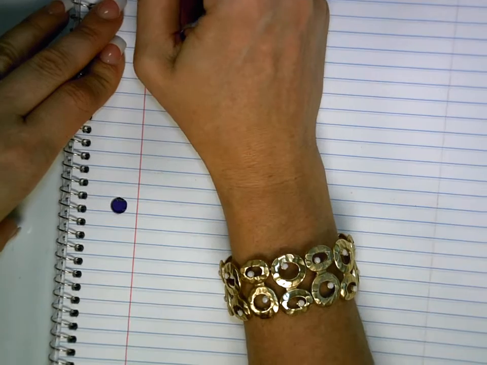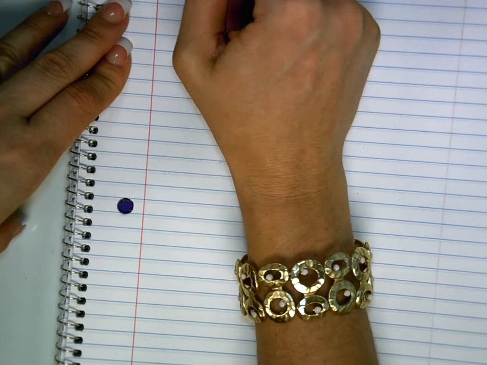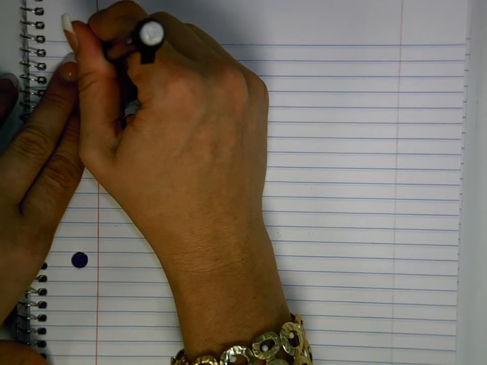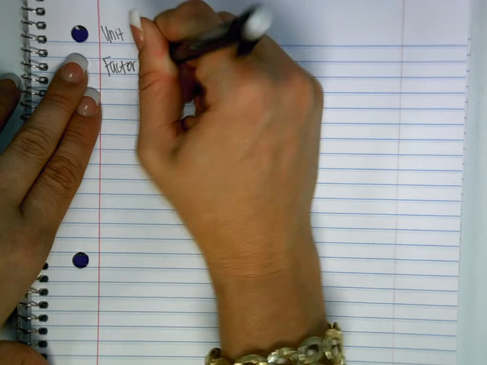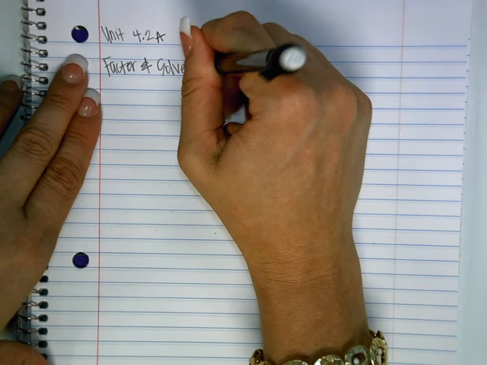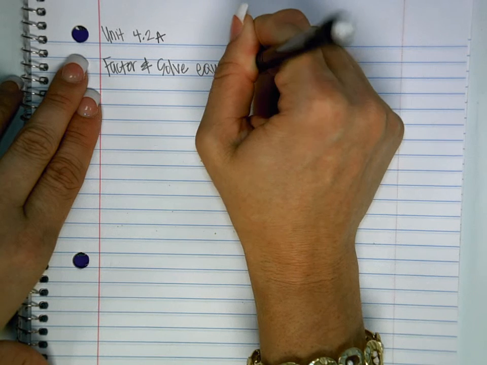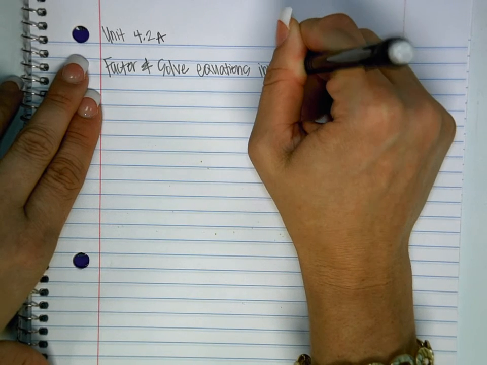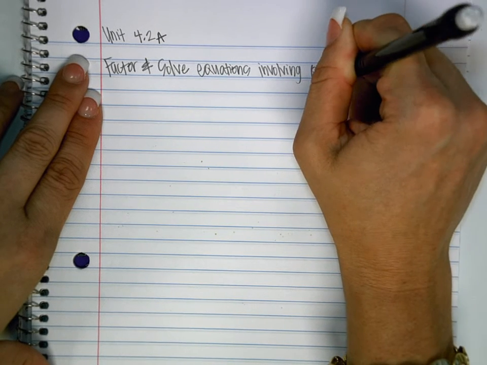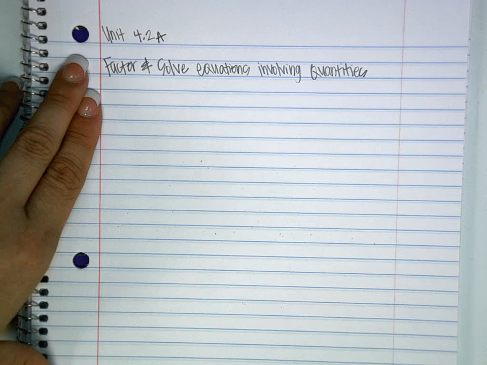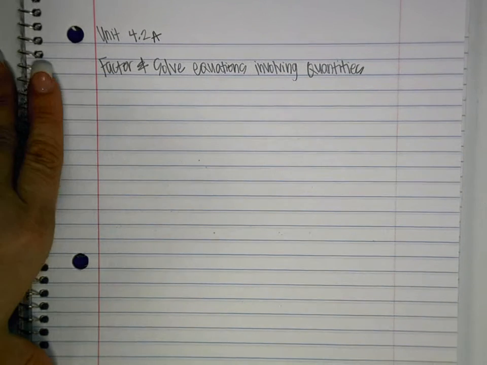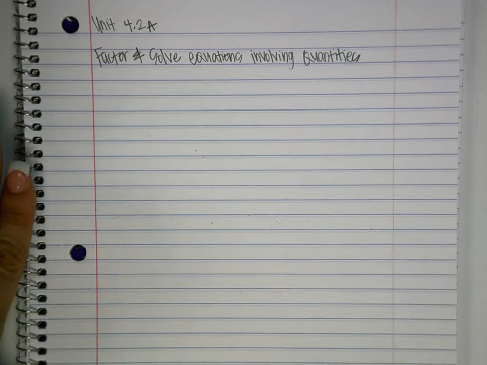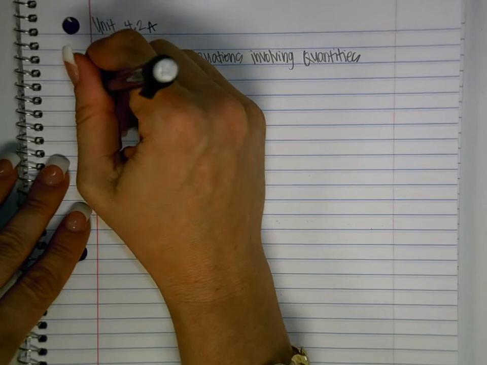The next part of notes is we are moving on to Unit 4.2a. So we're doing two parts today. 4.2a is factor and solve equations involving quantities. So those are the Q equations, okay? Or some of you have other letters that you choose to use.